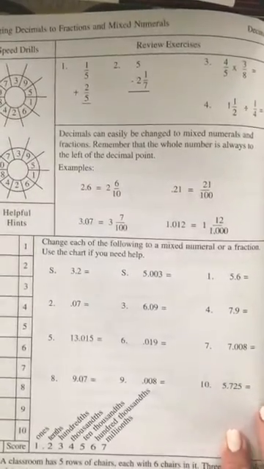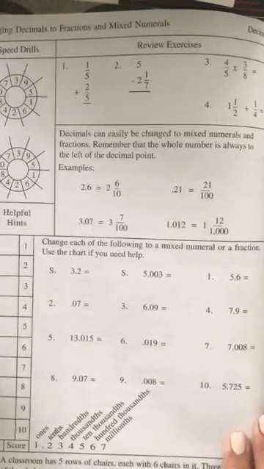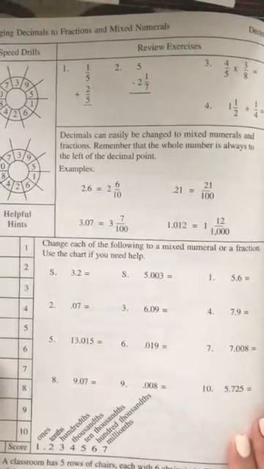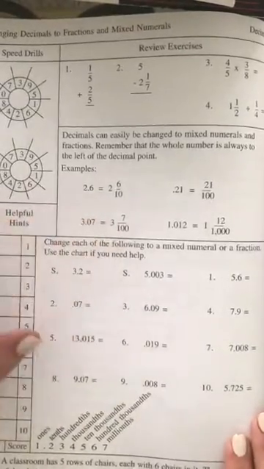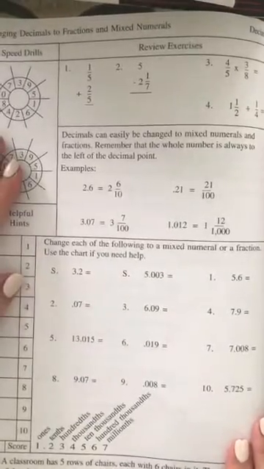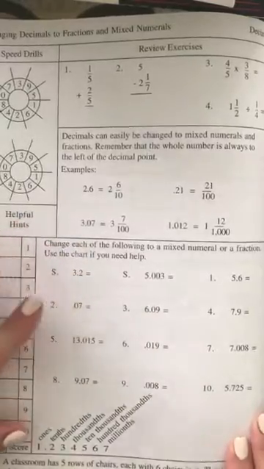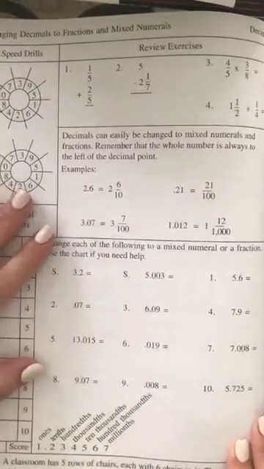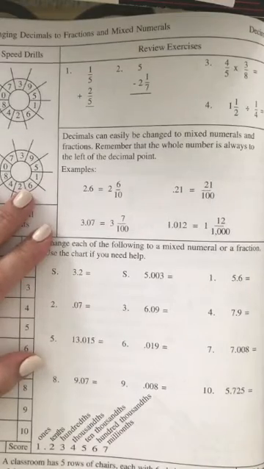So we are starting today with page 46 in our math book, and we are going to learn how to change decimals into fractions. Of course, after you complete your review exercises and speed drills, you will move on to practicing this, and the directions say decimals can easily be changed to mixed numerals and fractions.